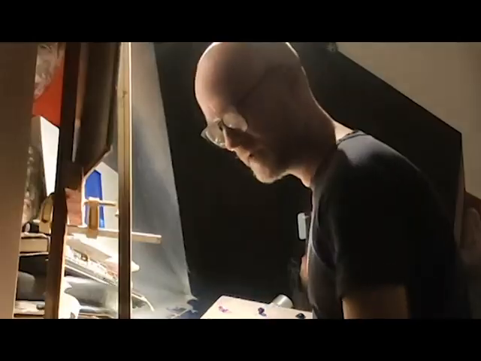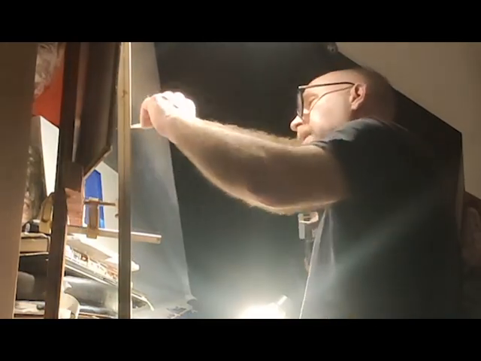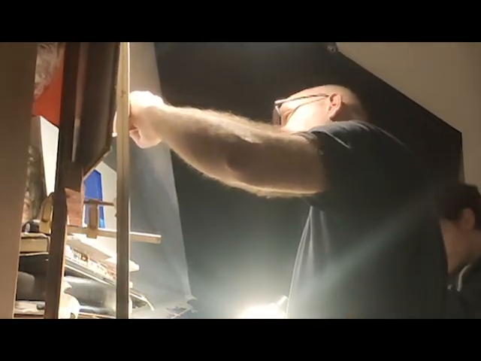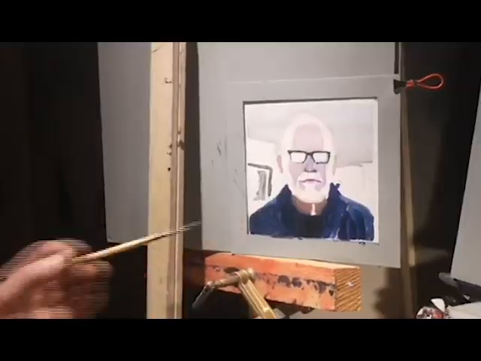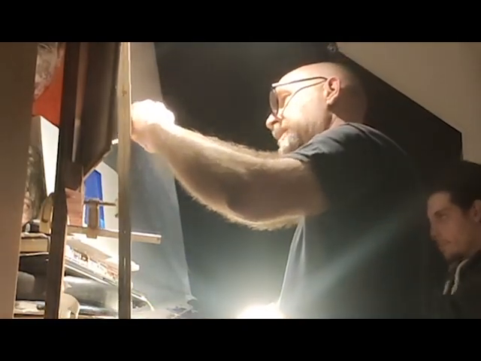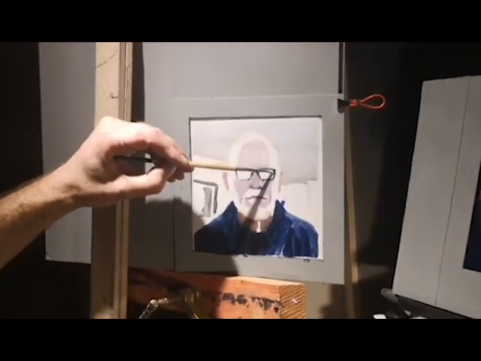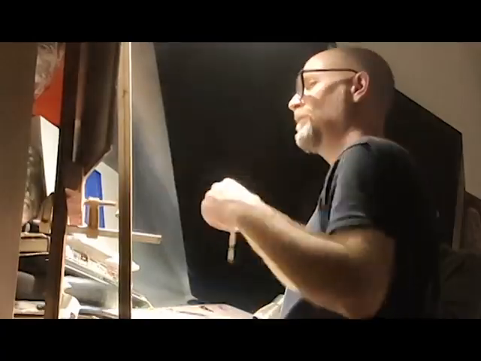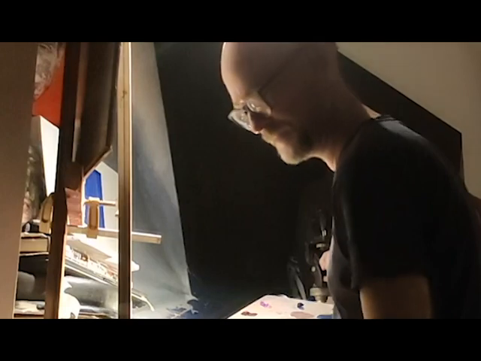Now, for those of you at home, did you see what I just did? I took my brush here and I got just a little bit of solvent on it. Not enough for a drop to go running down. But I just came in here at an angle and I can use my brush as an eraser.